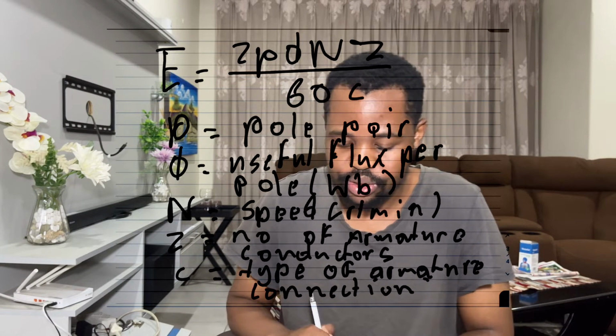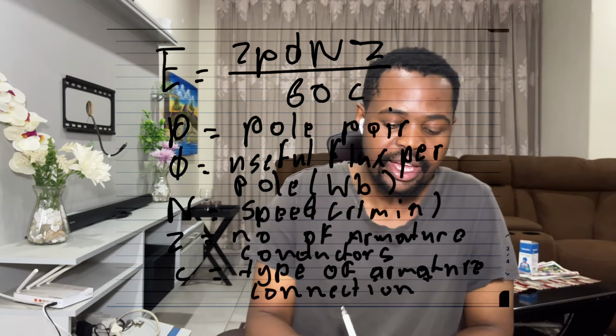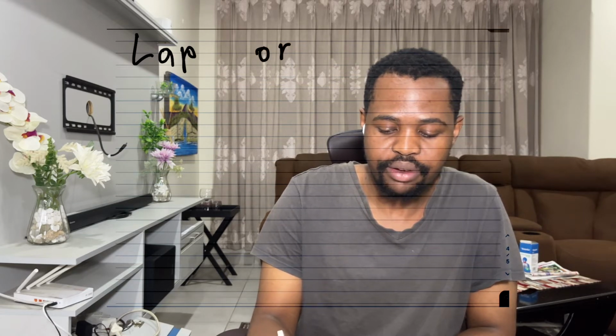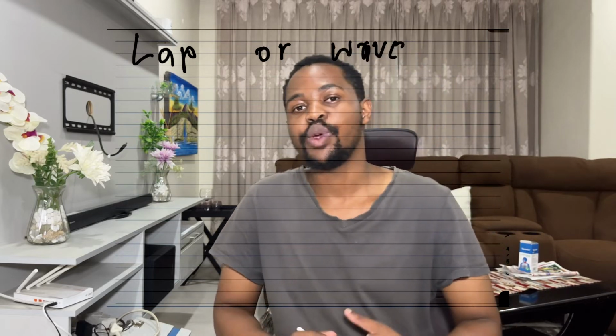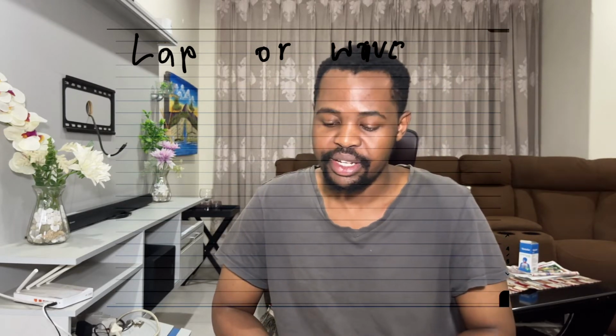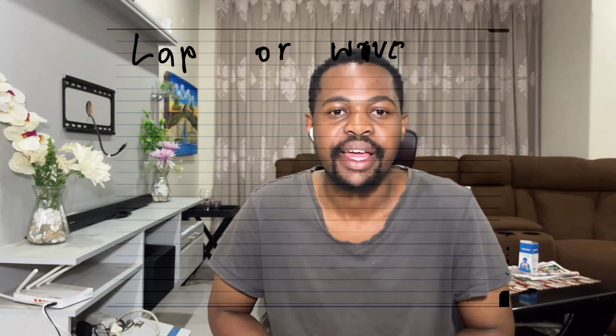As we know, guys, there are 2 types of armature connection, that is the lap or wave. I won't dwell much on this because in this section I wanted to cover only calculations.